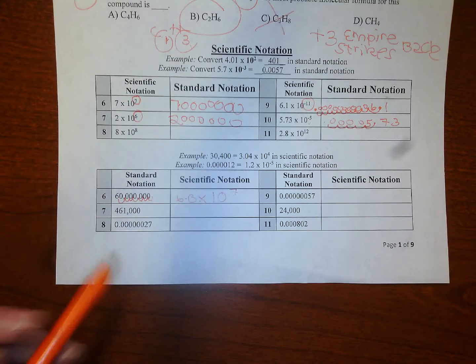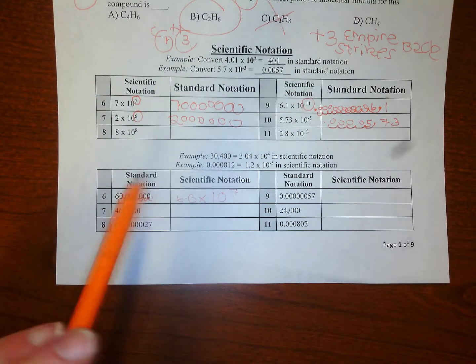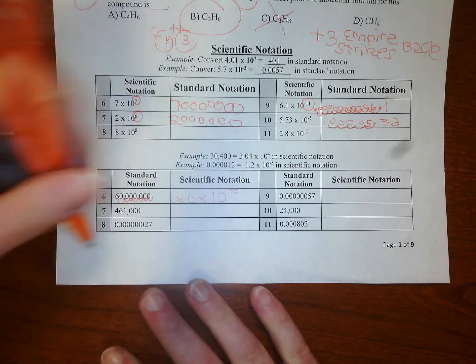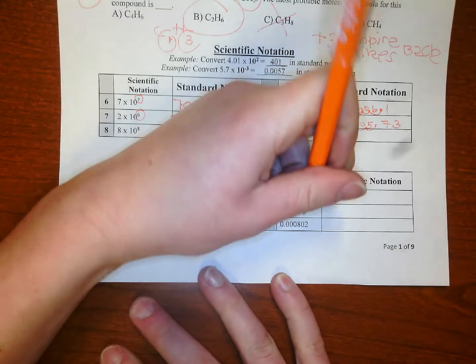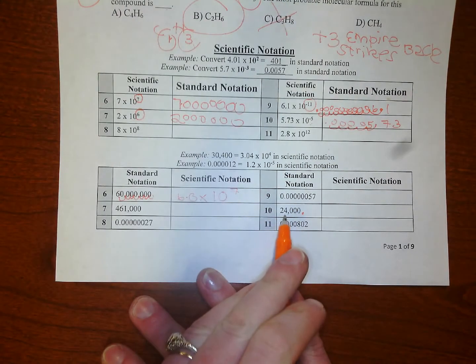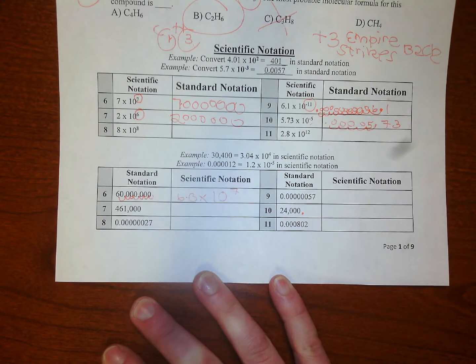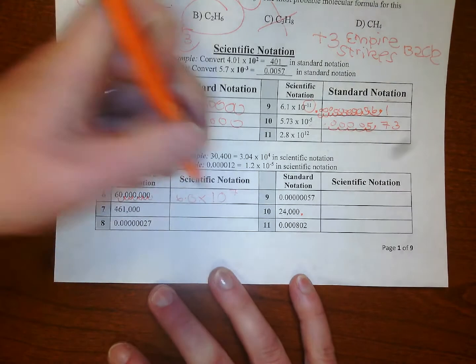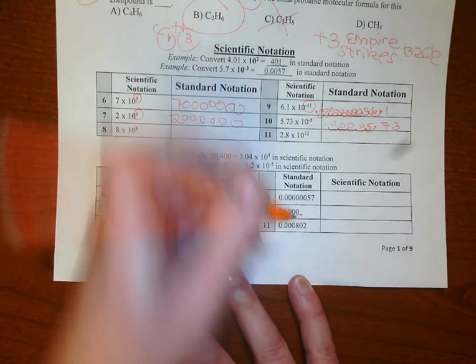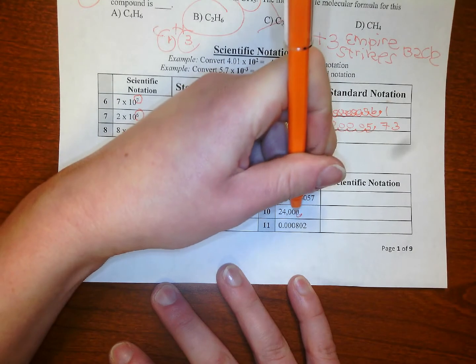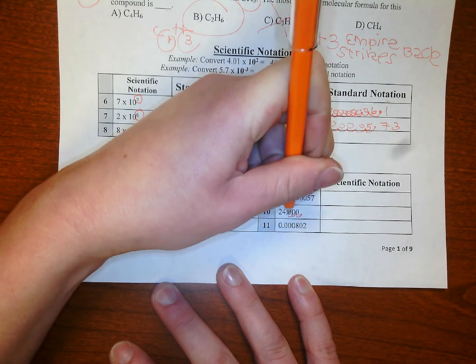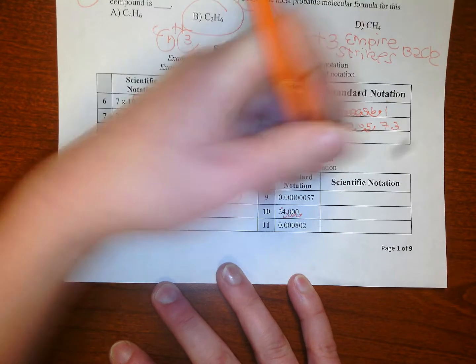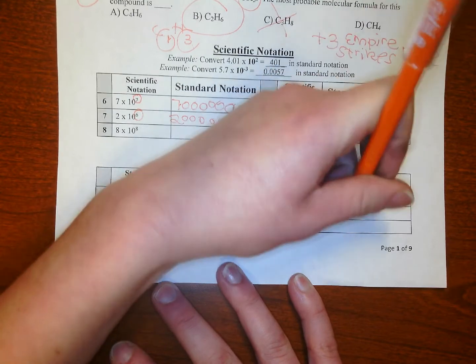All you have to do is just count, plop down a decimal point if it's a really large number, and then move over until there's only one digit in the front. And that's how large your exponent needs to be. So on this one, I plop my decimal down at the back of the number, and then I'm going to move it 1, 2, 3, 4 times, because I only want one digit in the front.